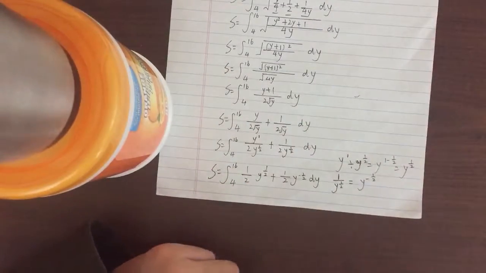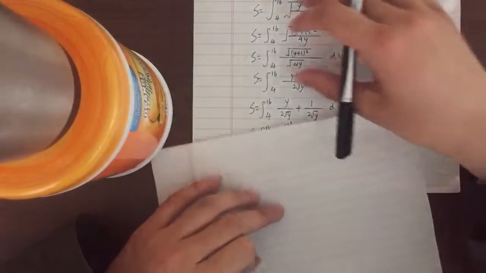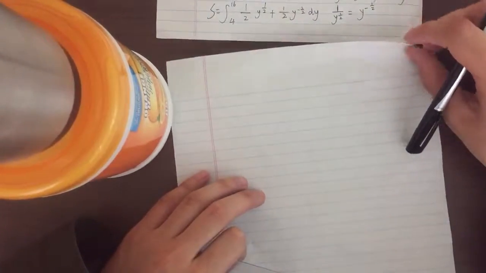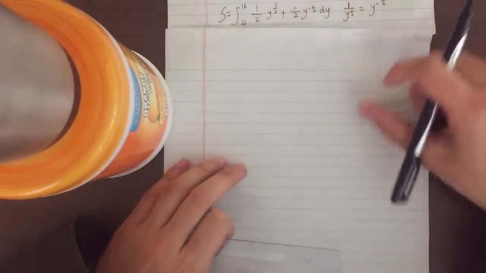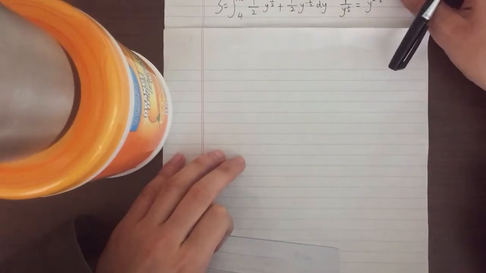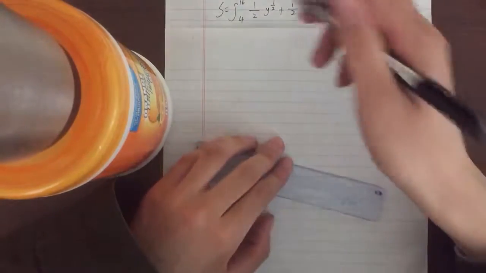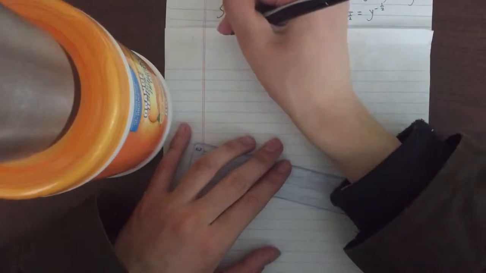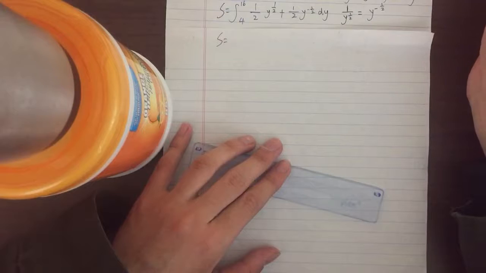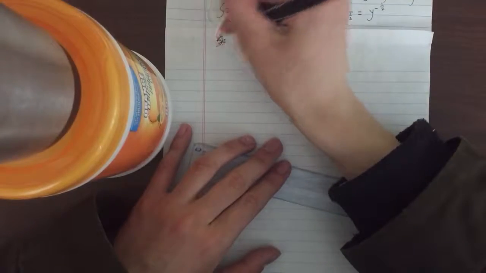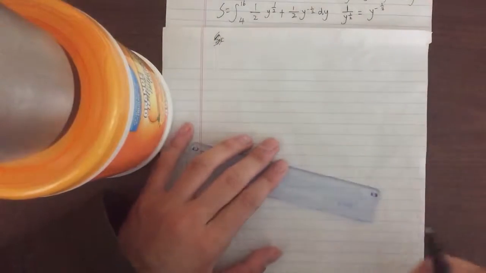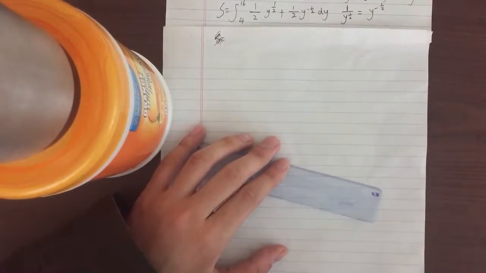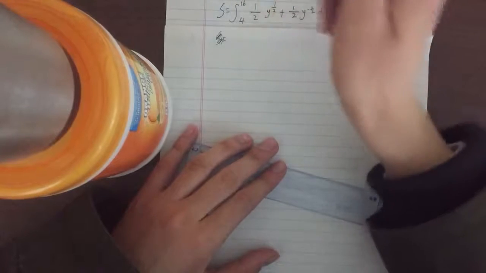Okay, so we get this here, and we need to do a little bit of calculation to find the integral. So we split these two terms.